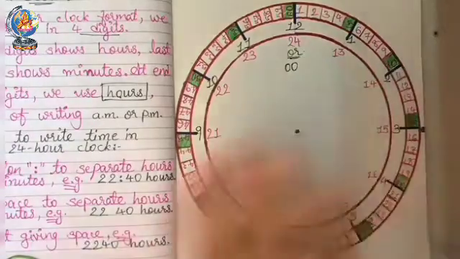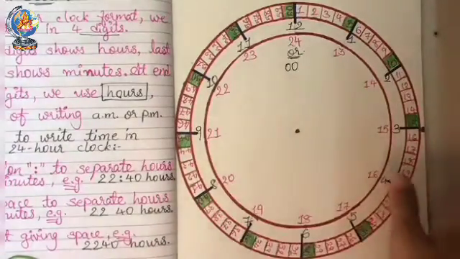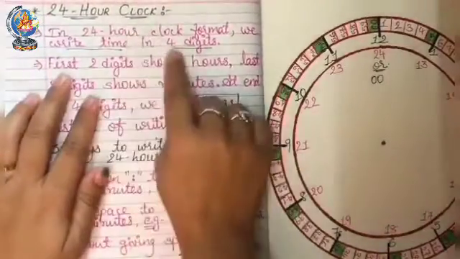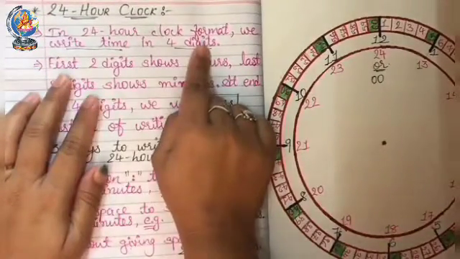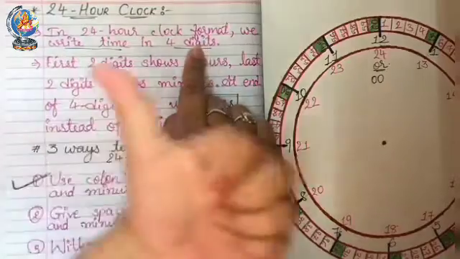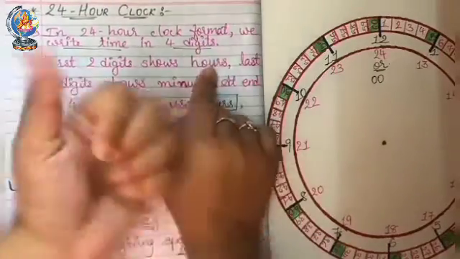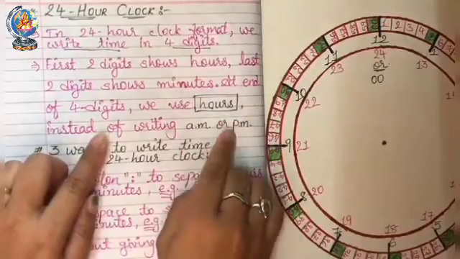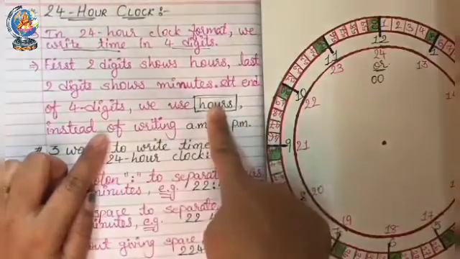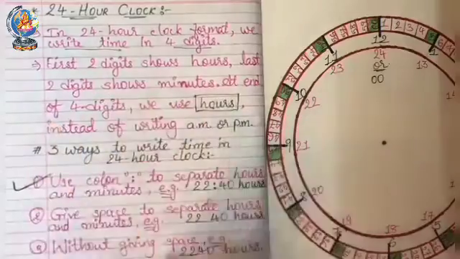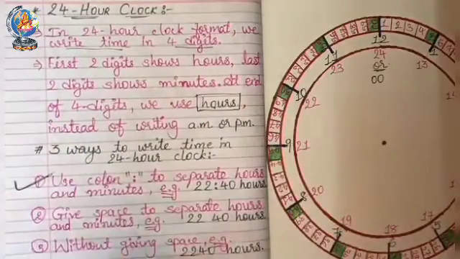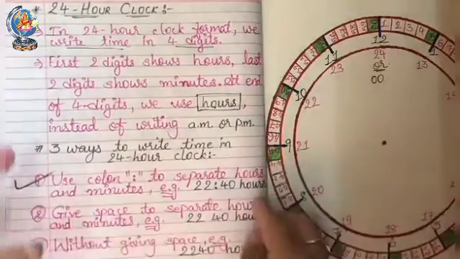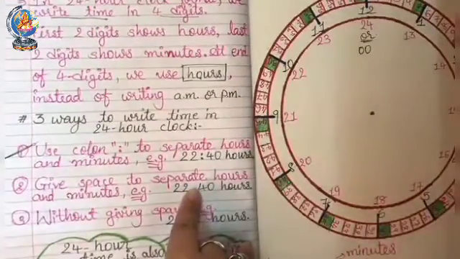Again, let me remind you that the 24-hour clock has 4 digits. We have to write it in 4 digits. Your left side 2 digits are hours. Your right side 2 digits are minutes. And instead of AM and PM, we have to write hours. There are 3 ways to write the 24-hour clock. First one is to separate it by a colon sign. Second one, to keep a space between hours and minutes. And the third one, without giving space.